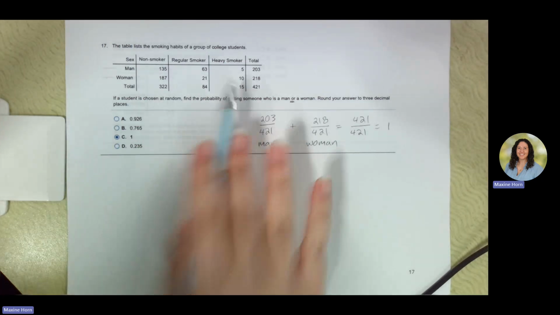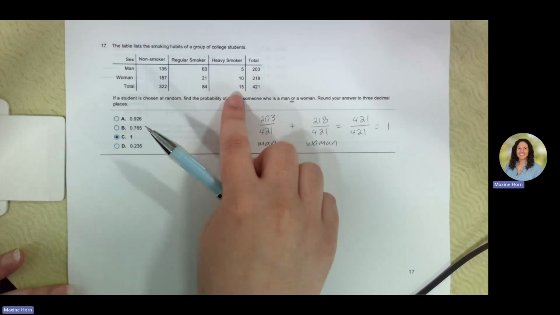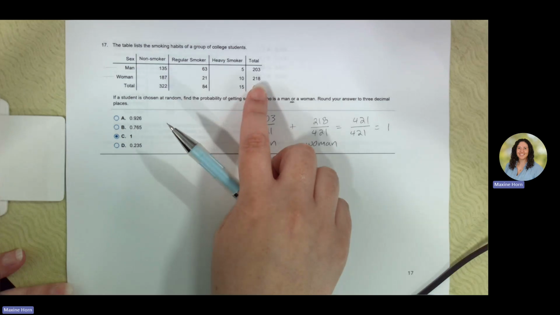They could have also said, if a student's chosen at random, find the probability of getting somebody who is a non-smoker, a regular smoker, or a heavy smoker. Same general idea. Either I add up 322 out of 421 plus 84 out of 421 plus 15 out of 421, and I get 421 out of 421. Or I say, well, look, I only gave people 3 options. They could only choose that either they're a non-smoker, a regular smoker, or a heavy smoker. So if I'm asking what's the probability of getting somebody who is this or this or this, well, it's everybody. It's 100%. It's all 421 people out of the 421 people, which is 1.